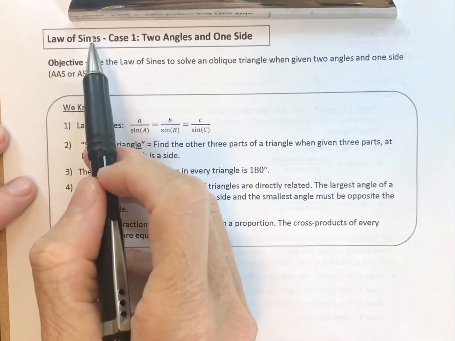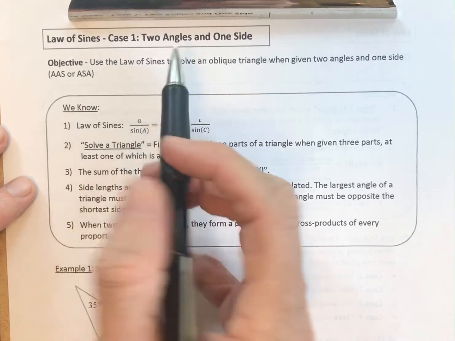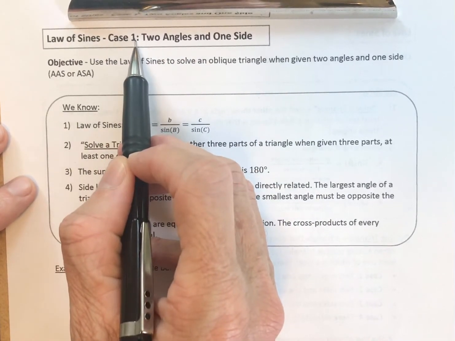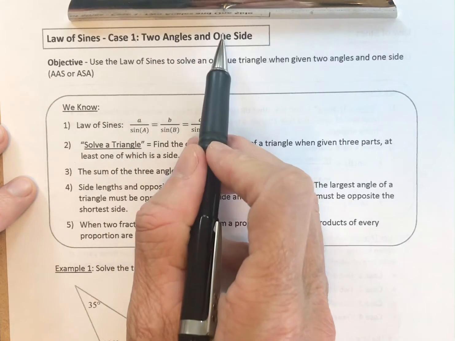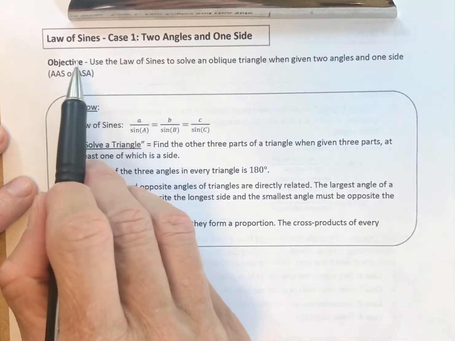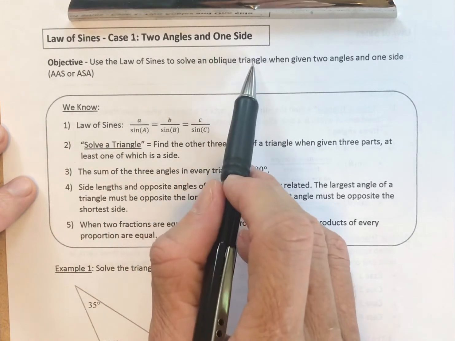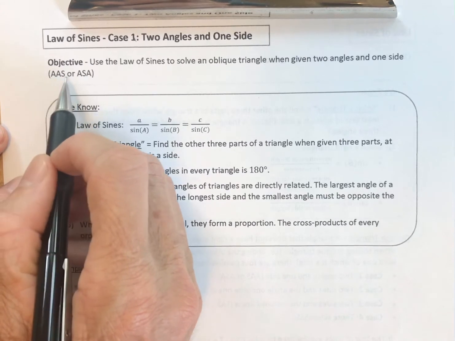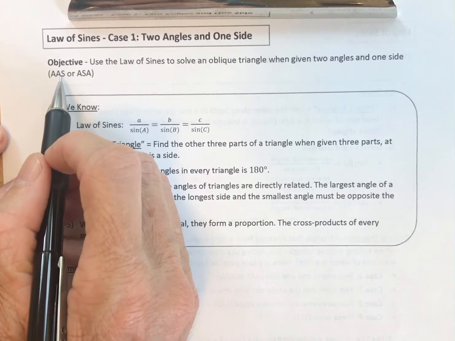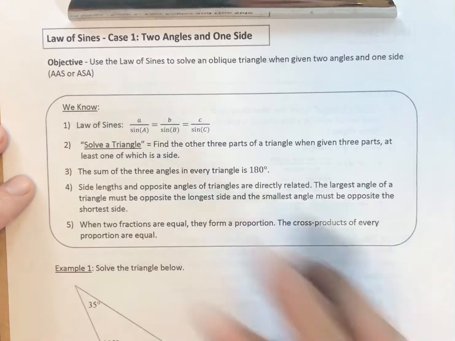Let's now take a look at using the law of sines to solve oblique triangles that are case 1 type triangles. Case 1, when we're given 2 angles and 1 side. So our objective: use the law of sines to solve an oblique triangle when given 2 angles and 1 side. And these are sometimes written in shortcut, angle, angle, side, or angle, side, angle.